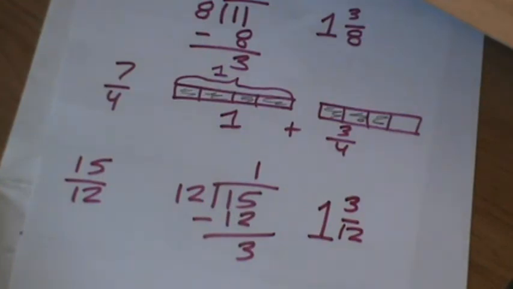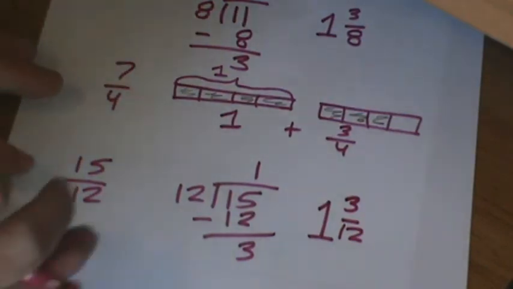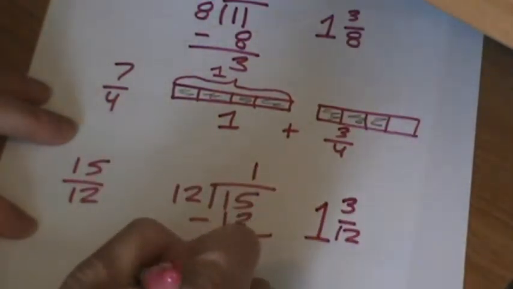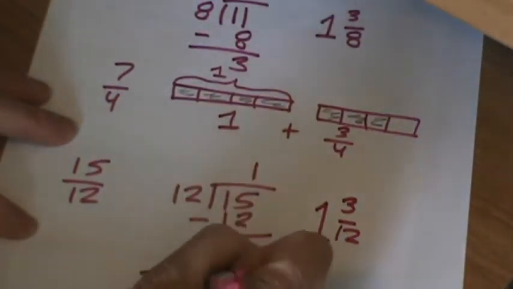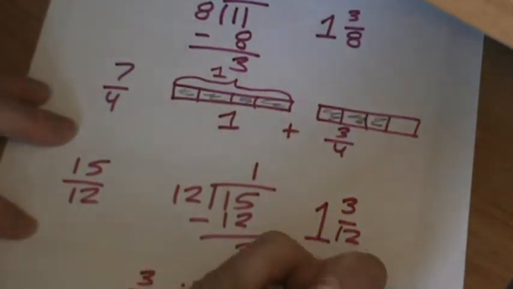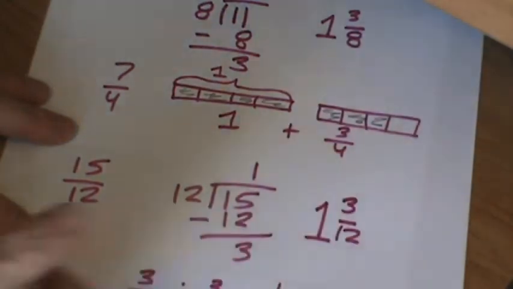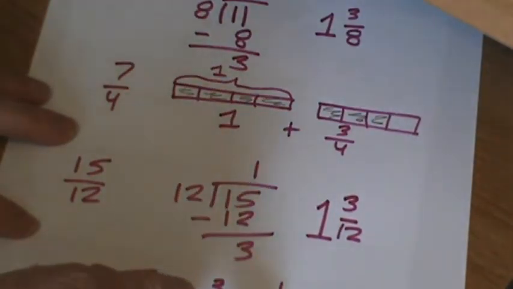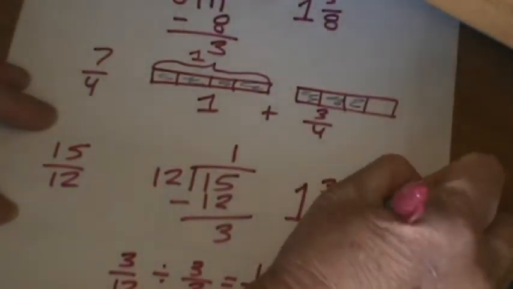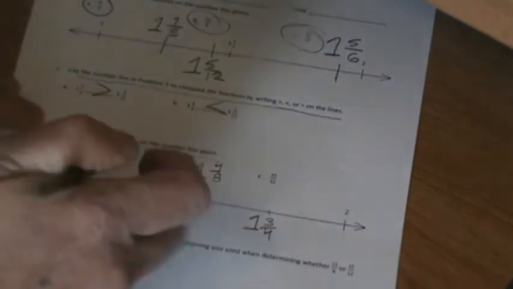Now I can simplify that. How would I simplify this? I could divide them each by 3, right? I'm going to leave my 1 alone, and I'll take 3/12 and divide them. Remember we were doing this before we left? 3 divided by 3 is 1, and 12 divided by 3 is 4. So 3/12 is equivalent to 1/4. So I could say that this is 1 and 1/4. And that makes it pretty easy to put in my number line. In fact, I've already put it there, 1 and 1/4 right there.